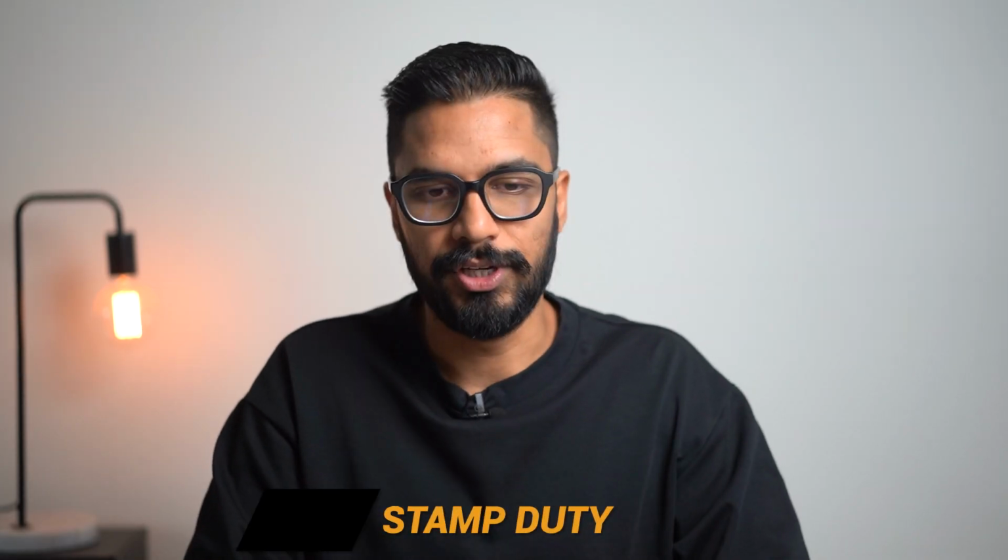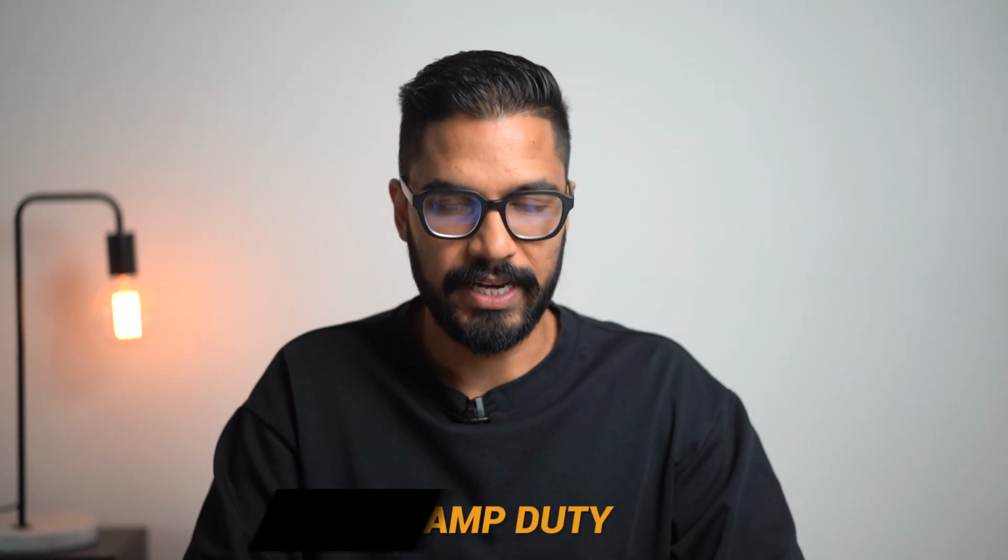Next, you have stamp duty. Now, this will depend state to state. It's going to be different in every state because they use different calculators, which essentially means that some states are more greedy than others. Let's be real. Now, I will show you an example with real numbers on a deal we just did this morning.